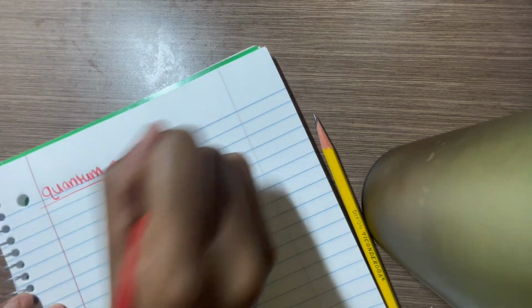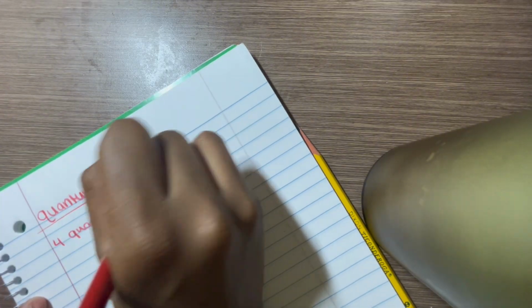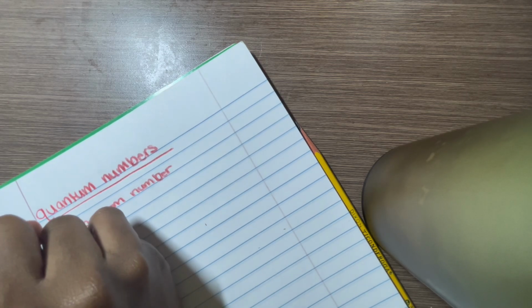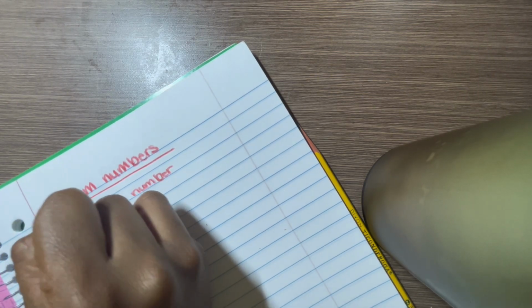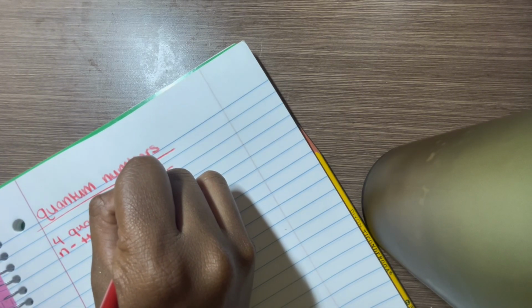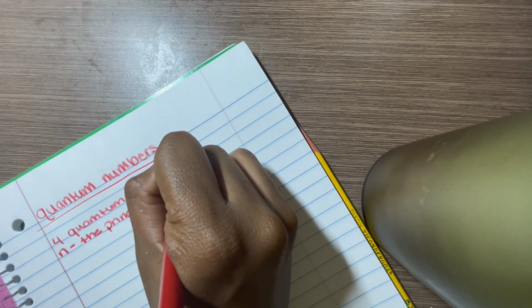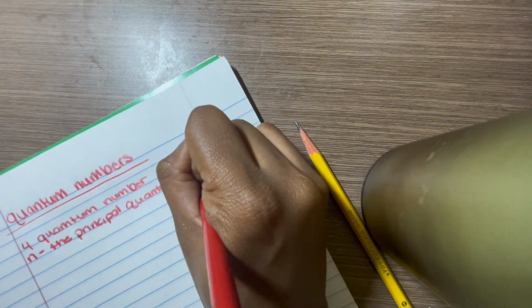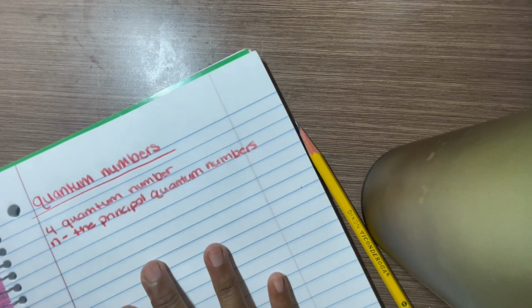The next topic we will explain is quantum numbers. I will explain the 4 quantum numbers and then we will find the complete set of quantum numbers for the valence electrons of a few examples. The 4 quantum numbers that describe an electron are n, the principal quantum number, the energy level, 1, 2, 3, and so on.